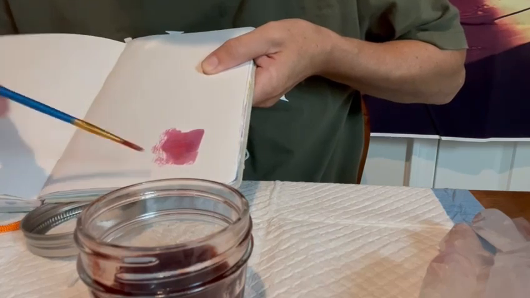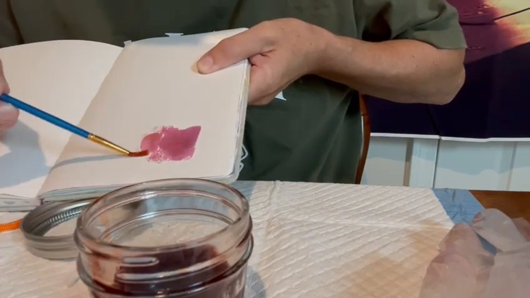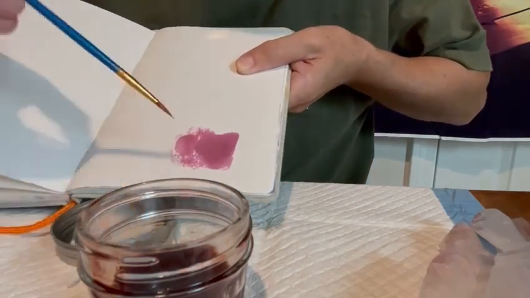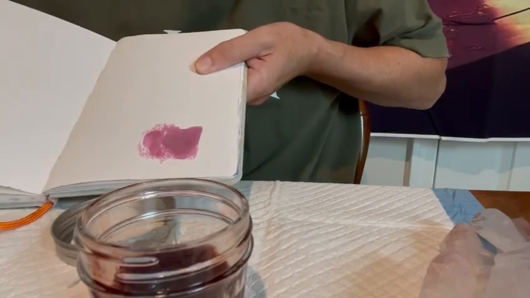I think the acidity of the paper helps to change certain colors. And remember, this was diluted with alcohol, so it might have a certain effect.